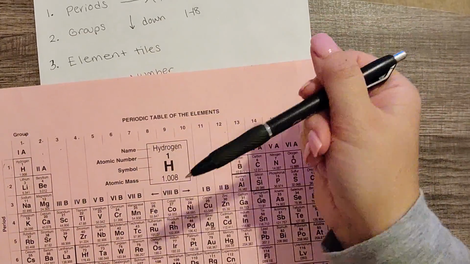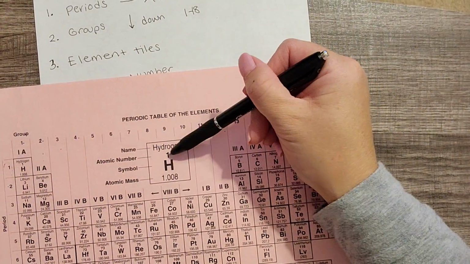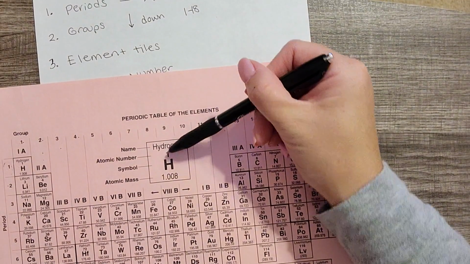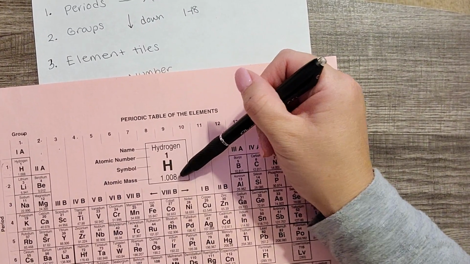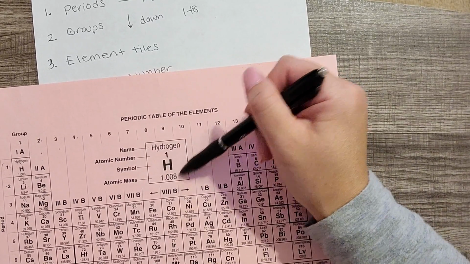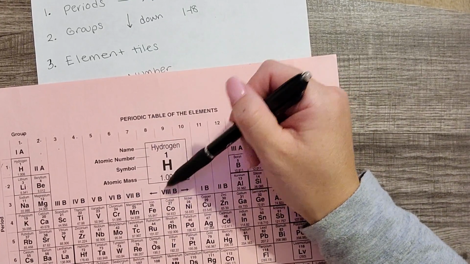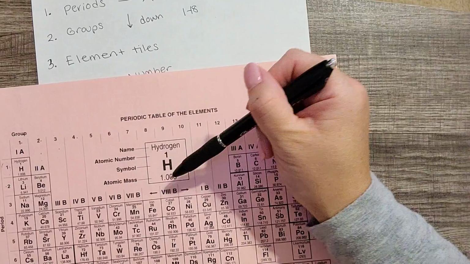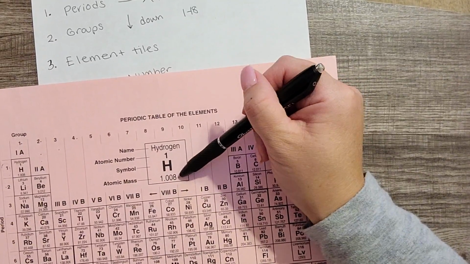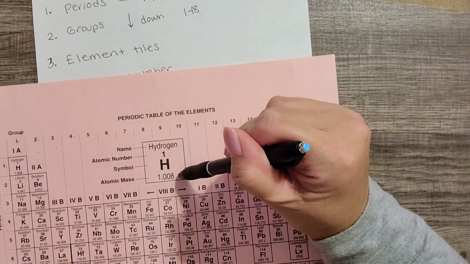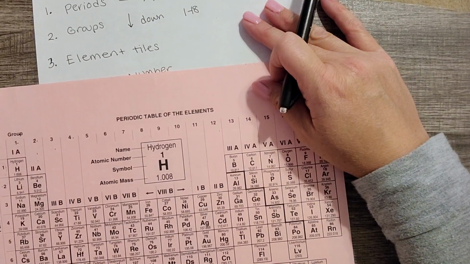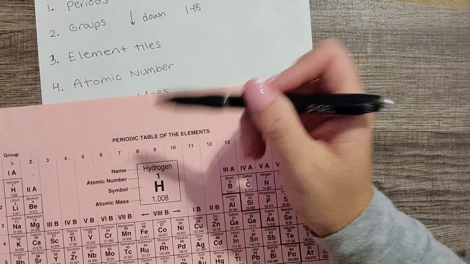So the other information that the element tiles give you is the atomic number, which is the top one here, and the atomic mass, which is the bottom number that's usually always in a decimal form. It's in a decimal form because that is the average atomic mass. We'll talk more about isotopes later, but it's because it's an average of all of the different elements that exist for that particular type.